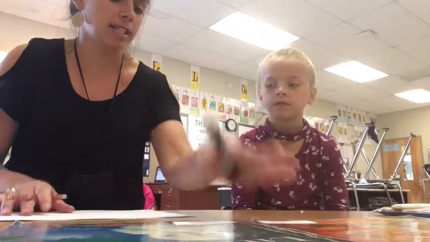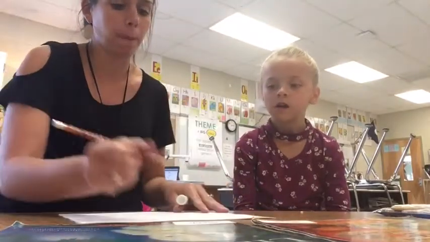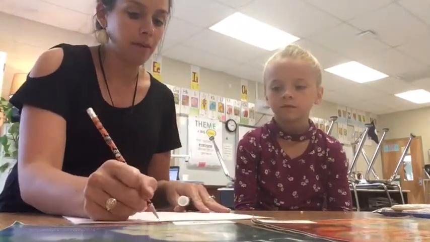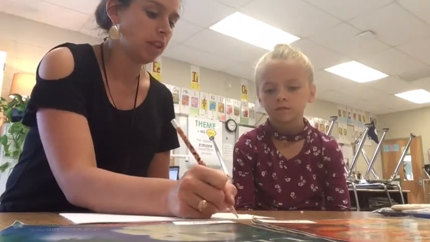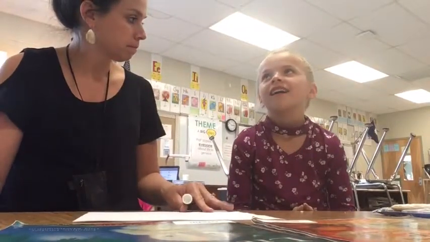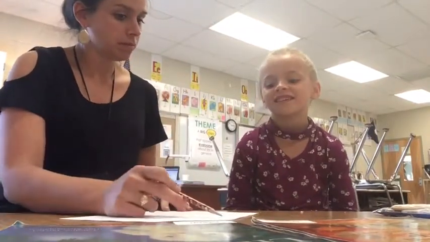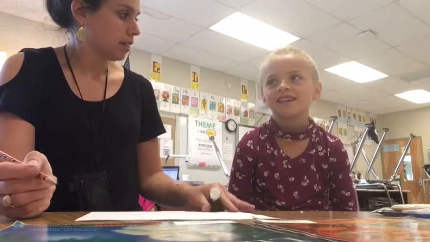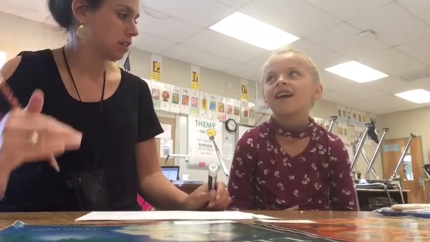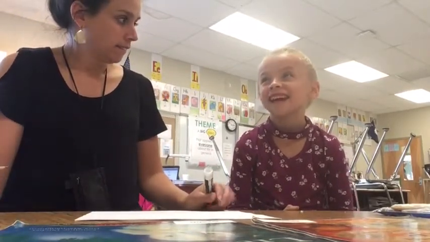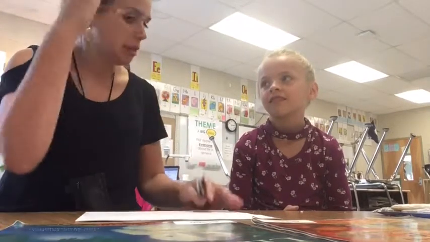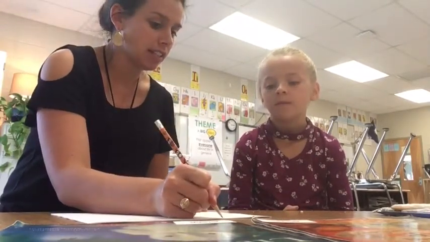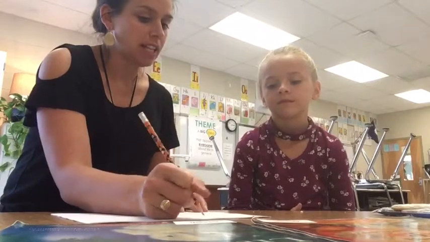And when we do this, we are going to think about theme versus plot. What is the plot of a story? Plot just means, well, it's usually you hear characters, setting, and plot. Characters are who the story's about. The plot is just the sequence of events. So we're going to think about the sequence of events.